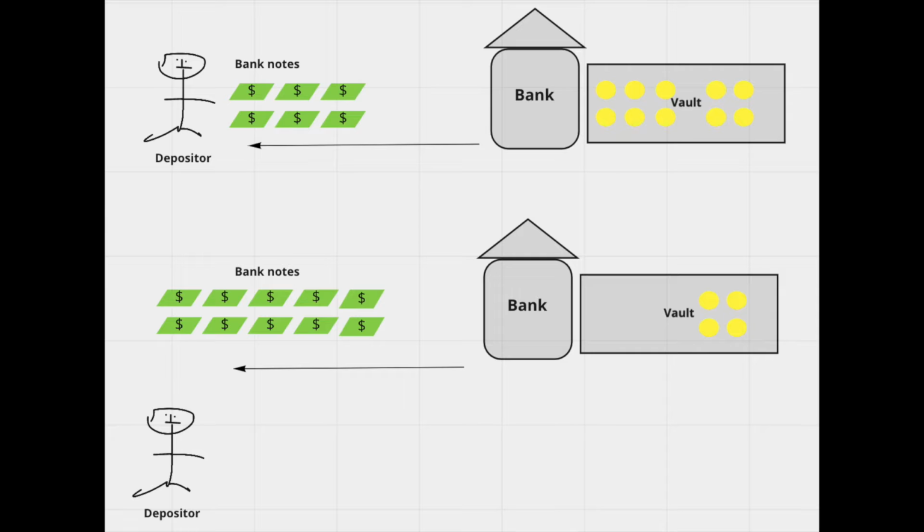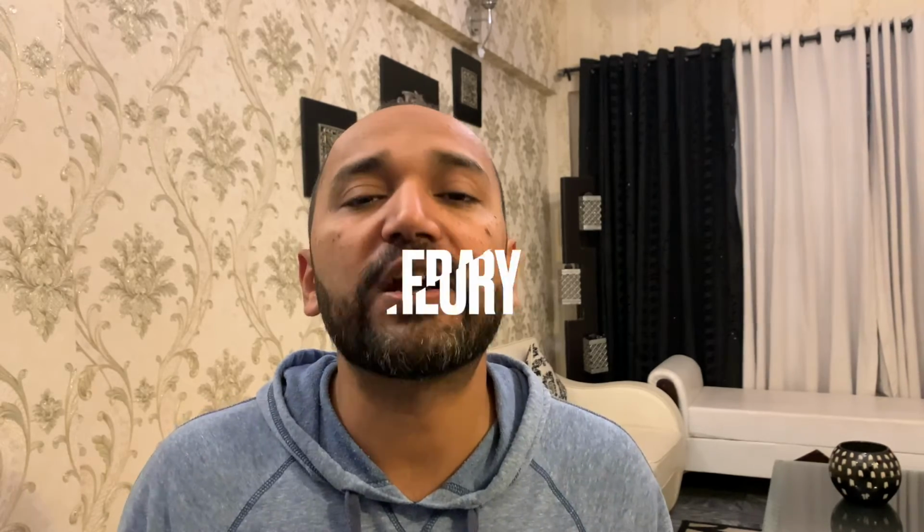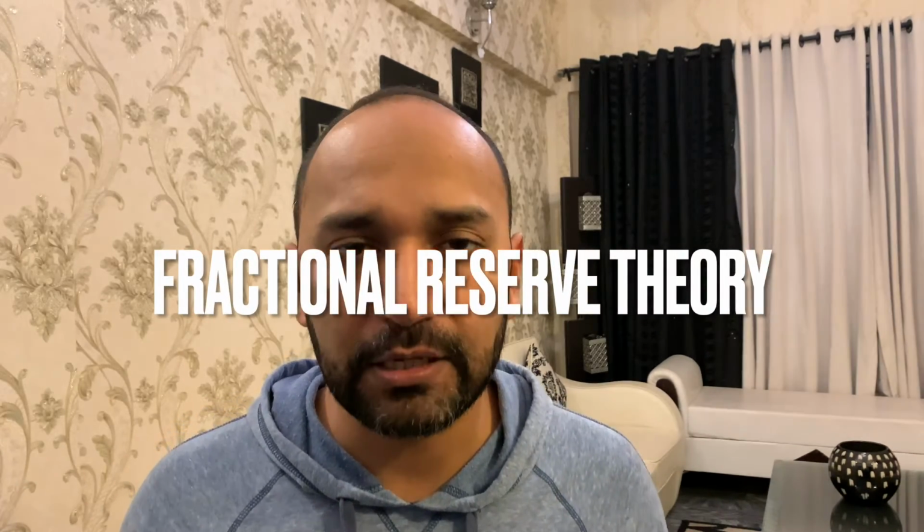So what happened here is the bank has increased the money supply. Initially we had a one-to-one mapping between the banknotes and the gold coins. Now that one-to-one mapping has changed to 2:1 and maybe 3:1 as the process goes forward and repeats itself. So this has created the fractional reserve theory in the banking system, where they start collecting deposits from the depositor and then start lending some portion of it into the economy, and that cycle repeats itself.